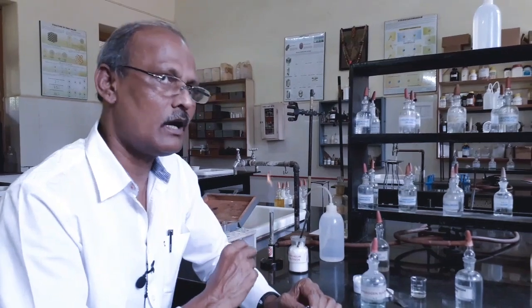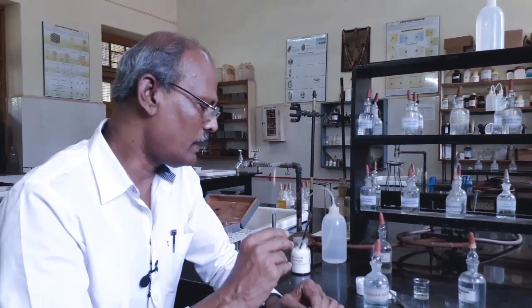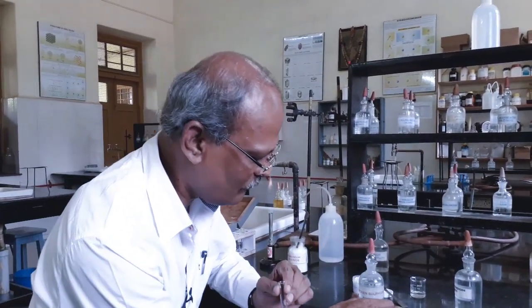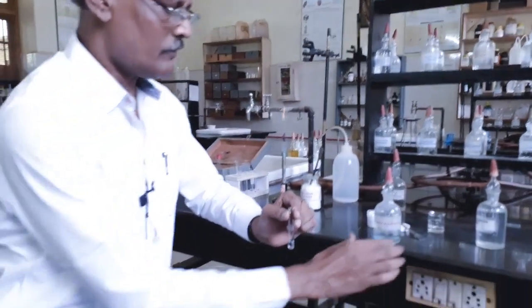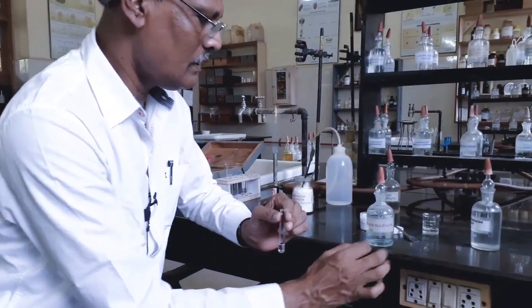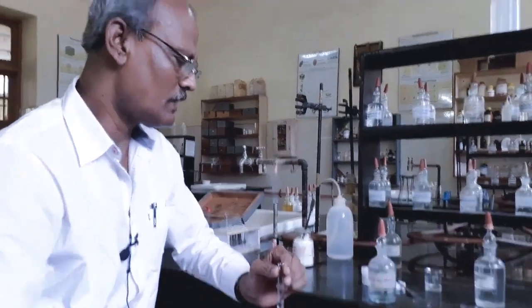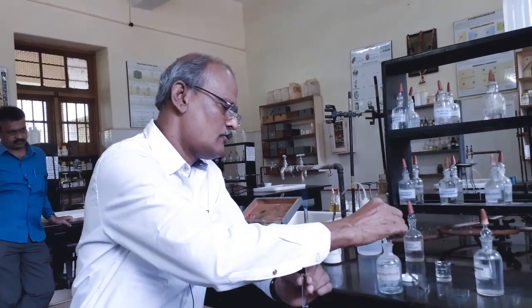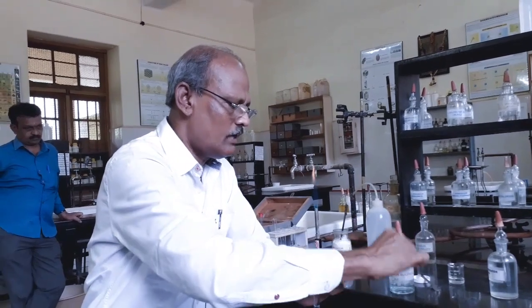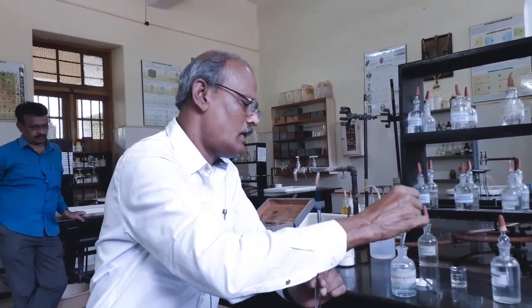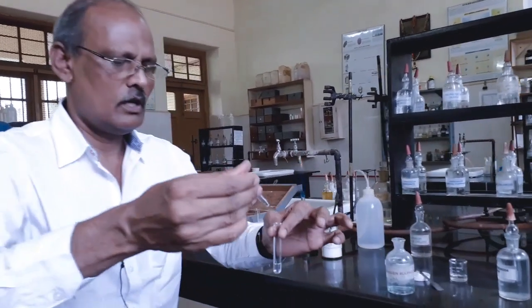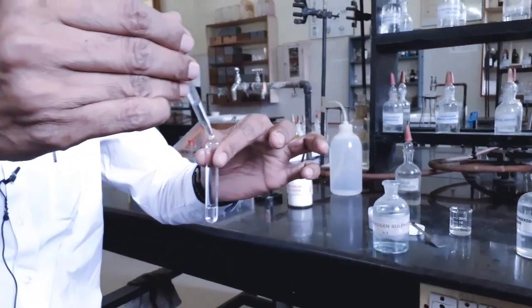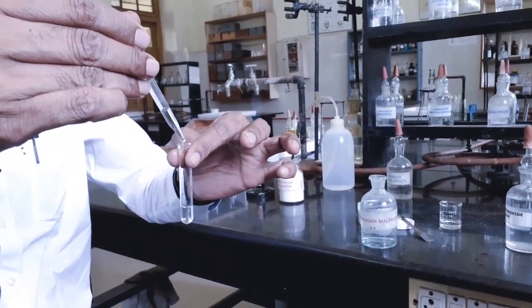To prevent that, we are providing a solution of hydrogen sulfide. Solution of hydrogen sulfide is prepared by dissolving sodium sulfide in water. This is a solution of hydrogen sulfide. I am going to add just 2 drops of hydrogen sulfide and I am going to shake.